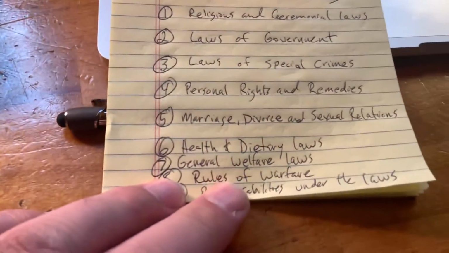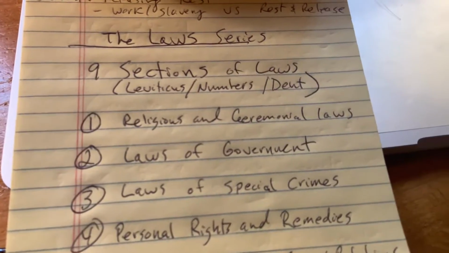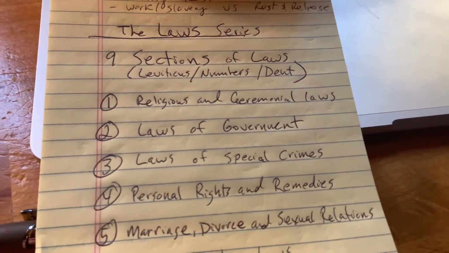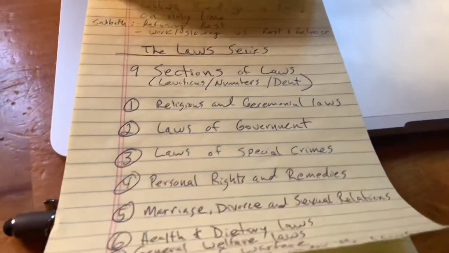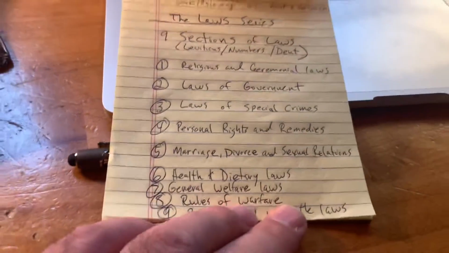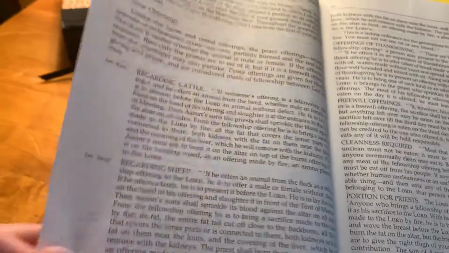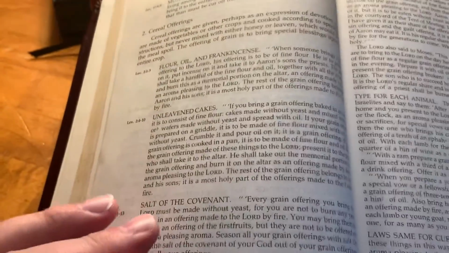And I was able to break up all the laws into nine sections that deal with the various different aspects of the law: government, special crimes, rights and remedies, marriage, divorce, sexual relations, health and dietary. Just separates all of them. So I was able to really outline and have a good grasp visually of all the texts and what they deal with.